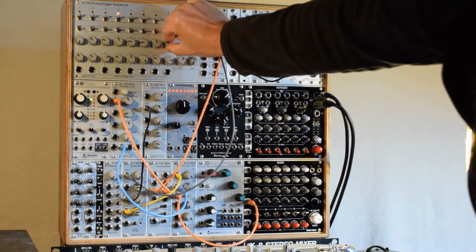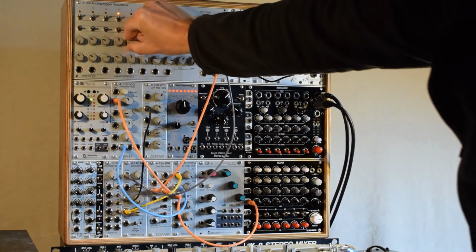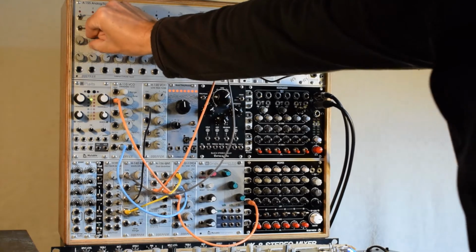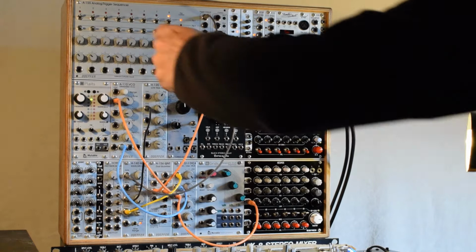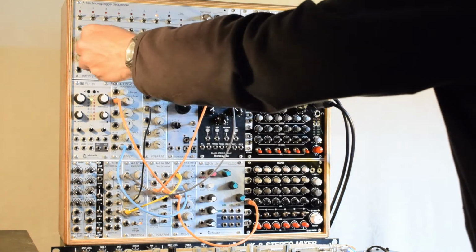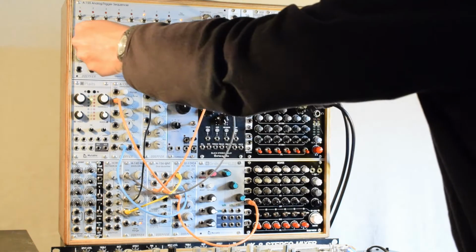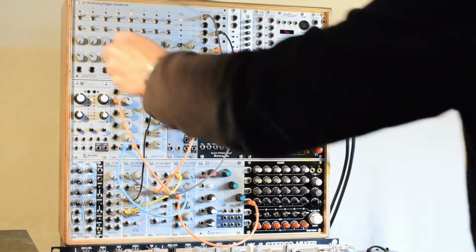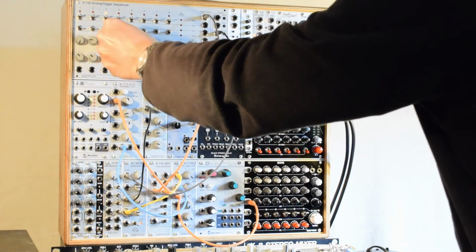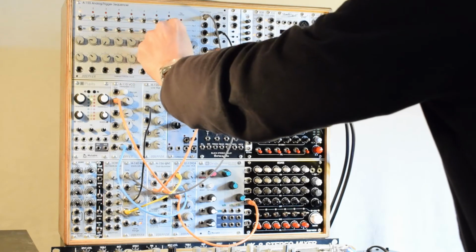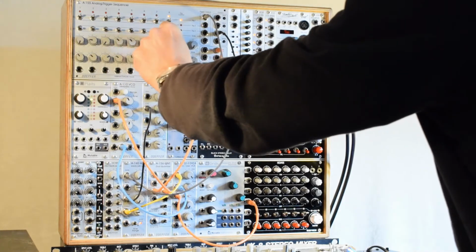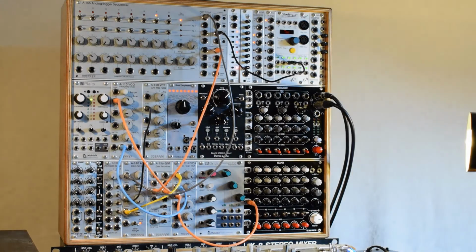Now if I put all these back to 0, we should hear the sequence start again, and also now as I turn these up, we should hear the notes change again, but they should now be fixed in the key of C. There we go.